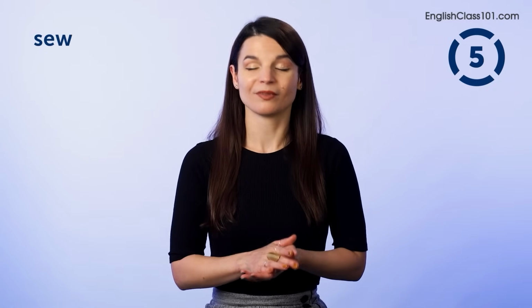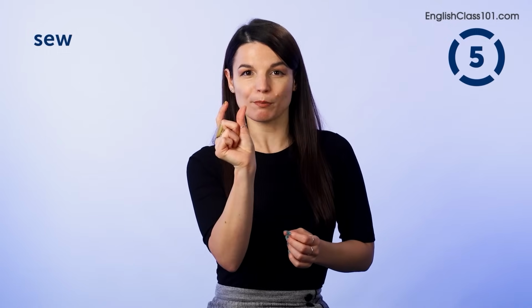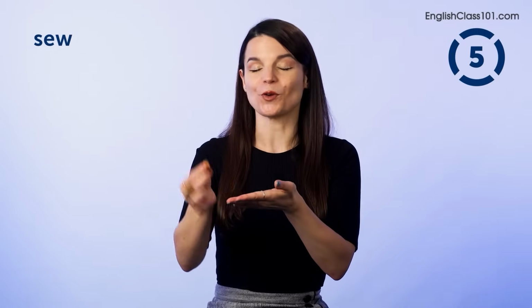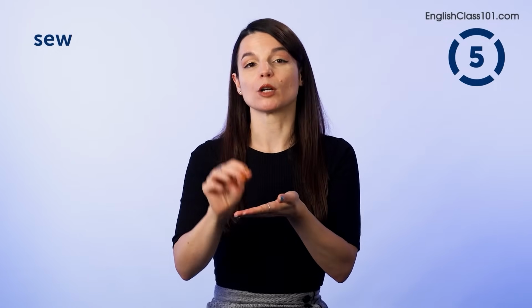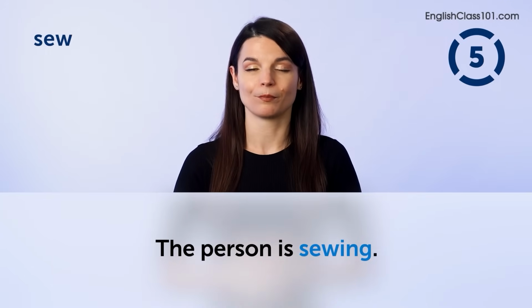Sew. The verb sew refers to using a needle, a very, very small, thin, sharp piece of metal, and thread, a very, very thin string, to connect two pieces of fabric together, or, for example, to add a button to another piece of fabric. So we use the verb sew to talk about this process. Here's an example. The person is sewing.